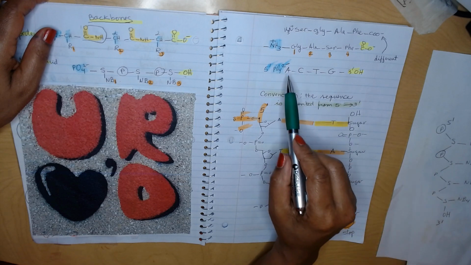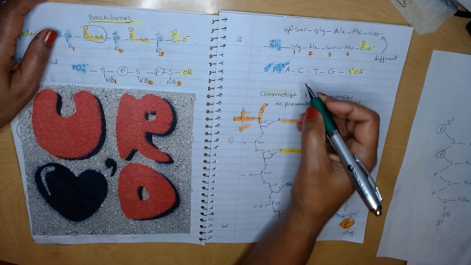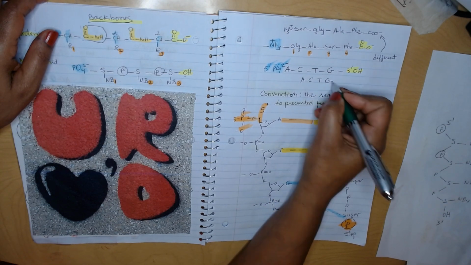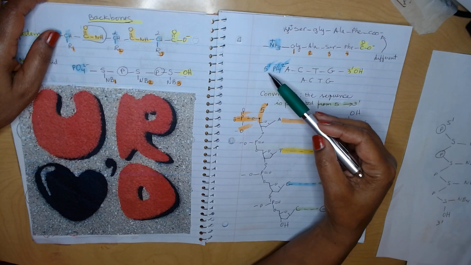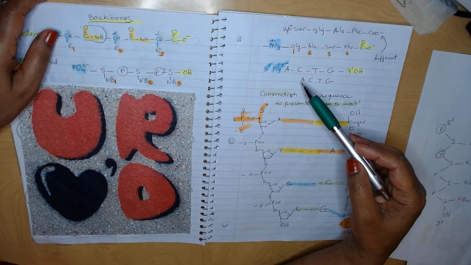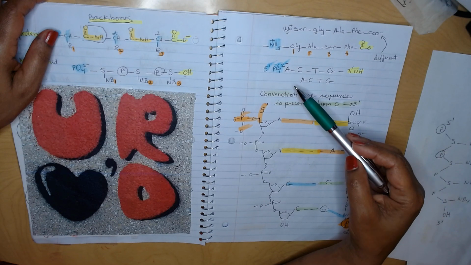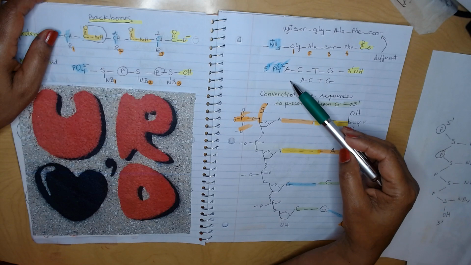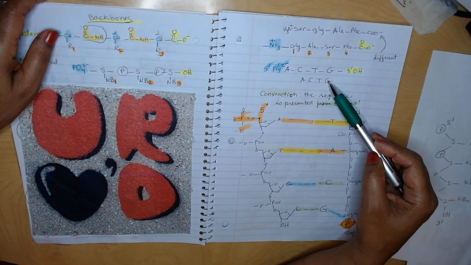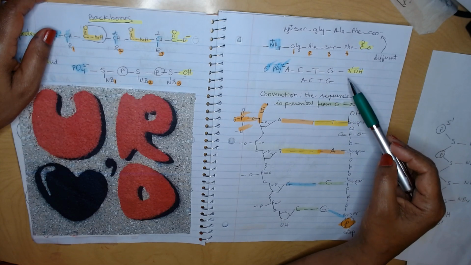So I want you to be very careful when we say that this is a sequence of A, C, T, G without presenting the 5' or the phosphate. It is understood that in this case adenine is the one that has the free 5' phosphate unit, and the guanine in this case is the one that has the free 3' OH.